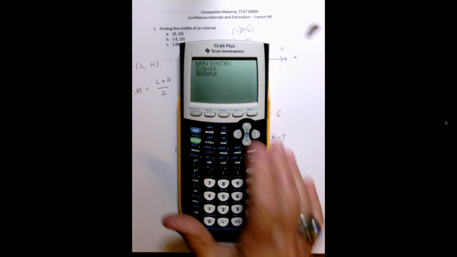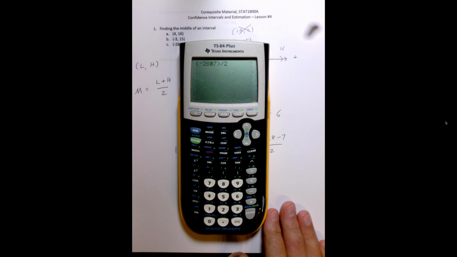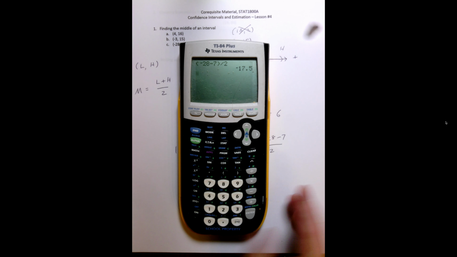Again, it's not going to work because we have the wrong operation for what we're trying to do. So this small negative assigns a negative. The bigger negative does a subtraction. Now, we should be pretty much pros at finding the middle of an interval now, because all it takes is just adding the two numbers and dividing by 2.